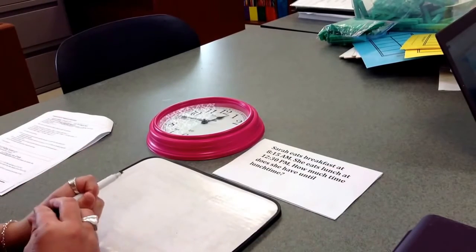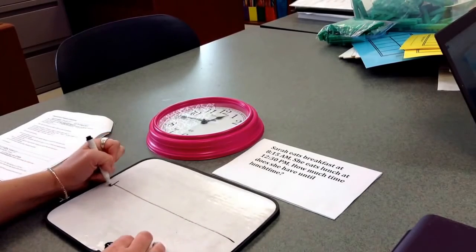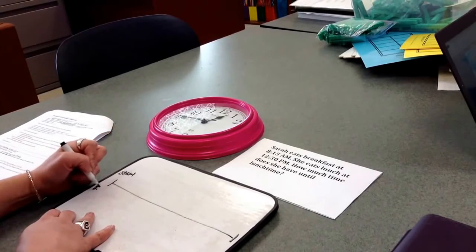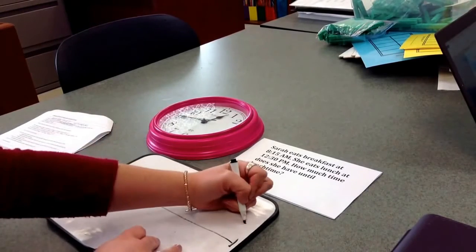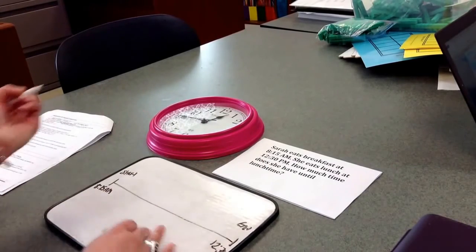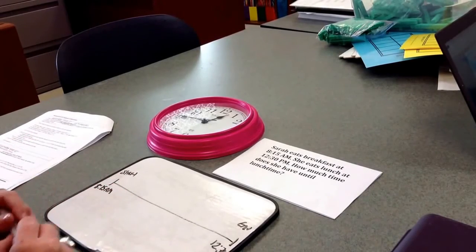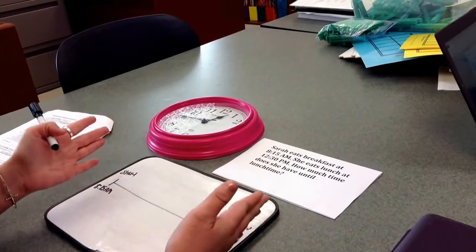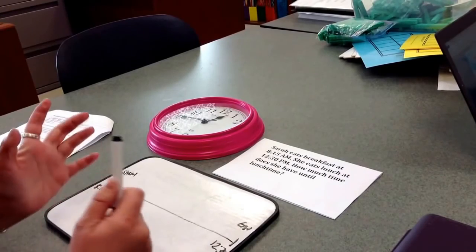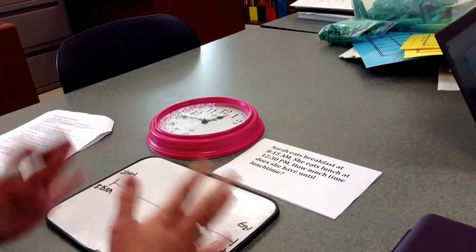So we are going to start with setting up our number line. Our start time is 8:15 a.m. and our end time is 12:30 p.m. And we want to find our elapsed time between 8:15 a.m. and 12:30 p.m., which means we want to know how much time is between those two times that they give us. So we want to know how much time will pass between 8:15 a.m. and 12:30 p.m.